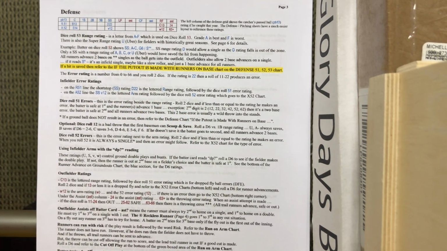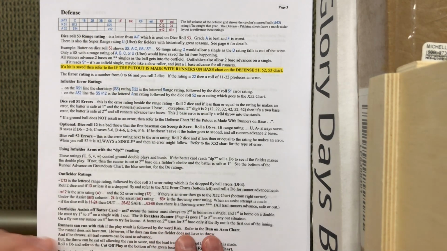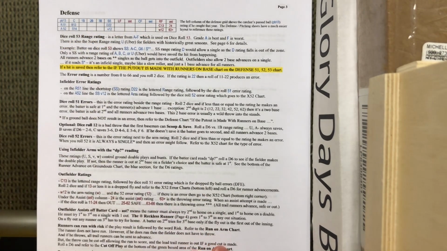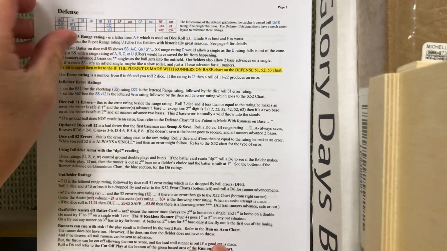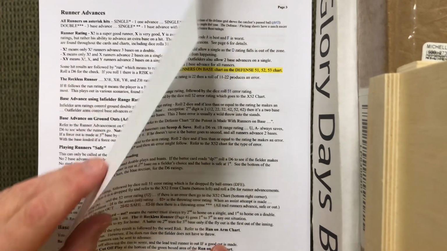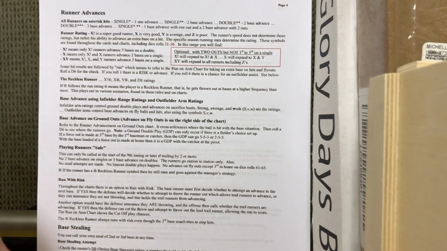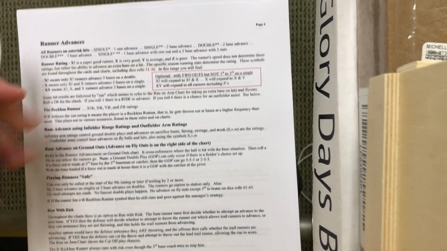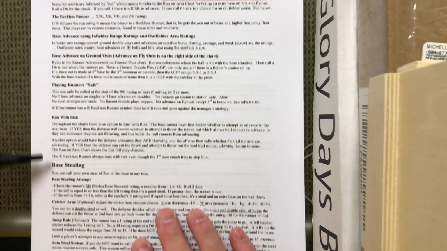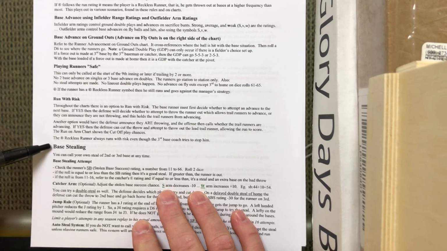And we'll go into more detail on that when we actually do a walkthrough of a game, but everything for defense is covered on page 3 of the instructions. All right, page 4 of the instructions deals with base runner advancement as well as base stealing.